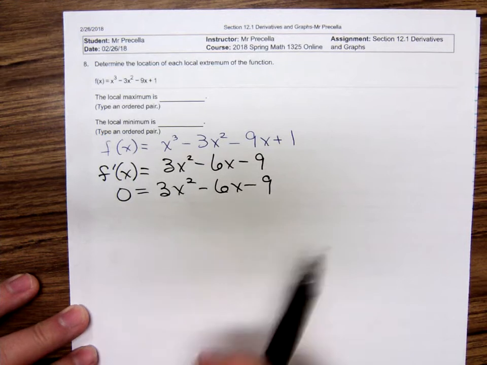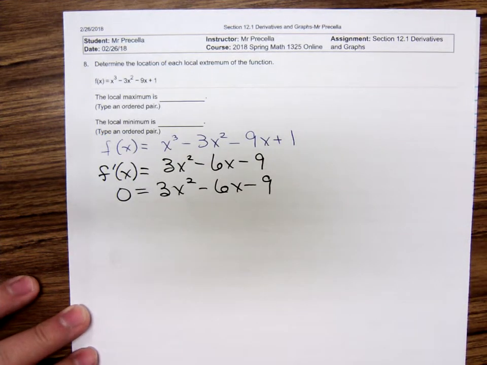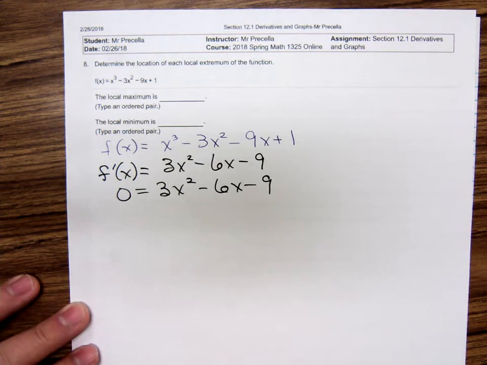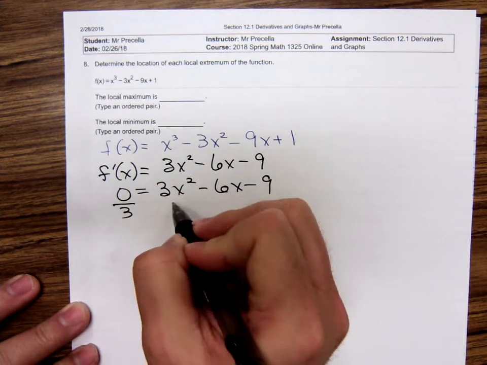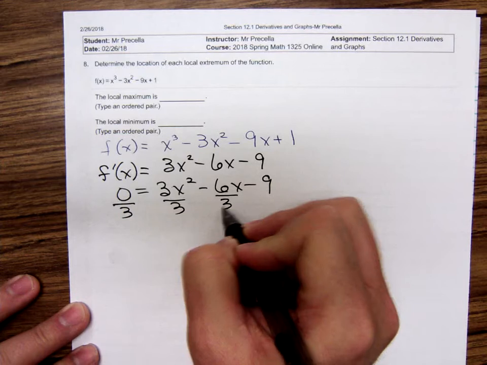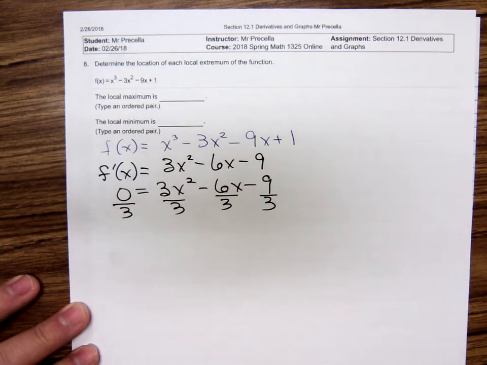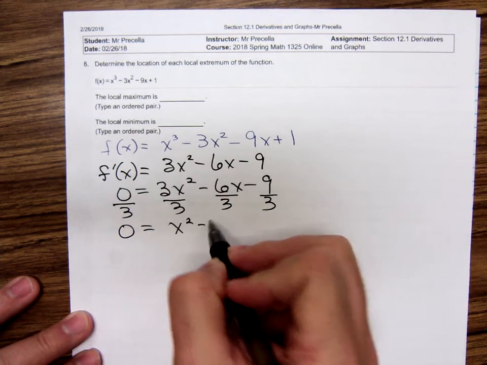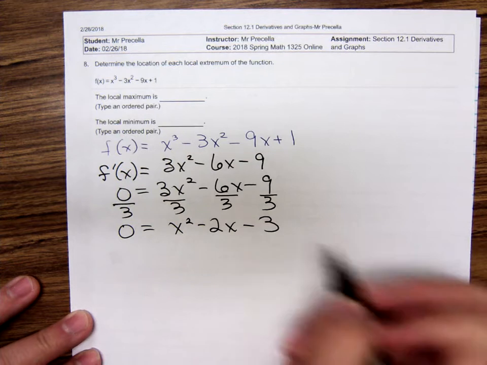And there's a common factor of 3 here. I can do what I'm about to do when the derivative is set equal to 0. I can't do it to the original derivative. But I can say, let's divide by 3, which is the same thing as multiplying by 1/3. And that'll give us 0 equals just 1x squared minus 2x minus 3.